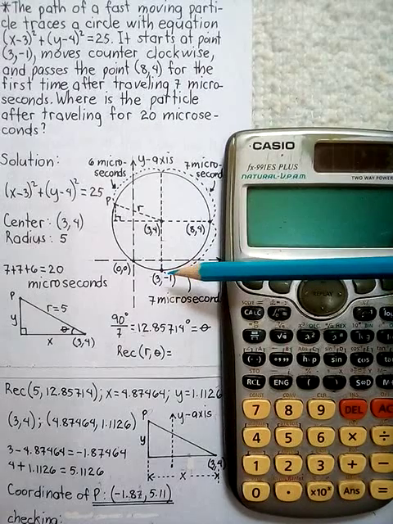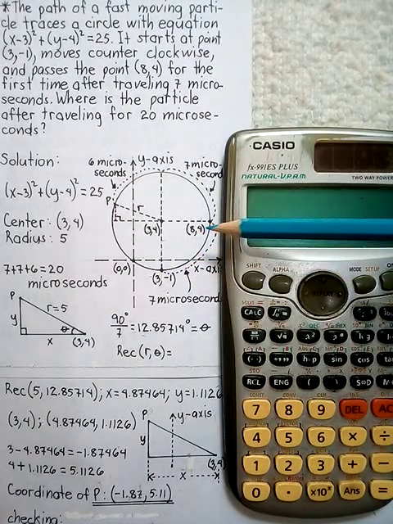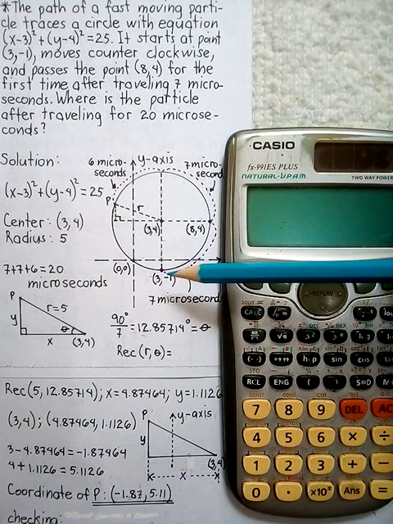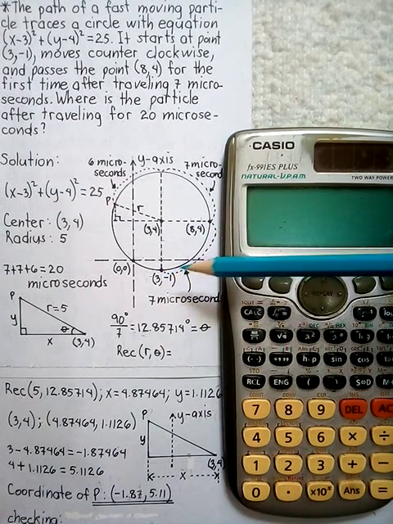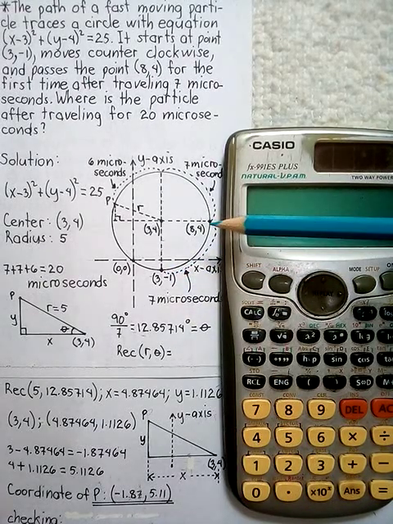Therefore this is a quarter circle, and it consumes a total traveling time of 7 microseconds.